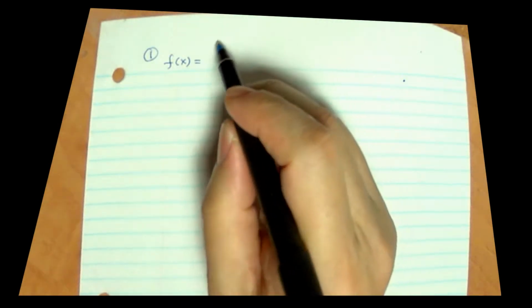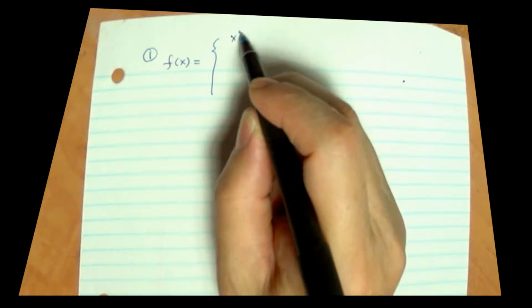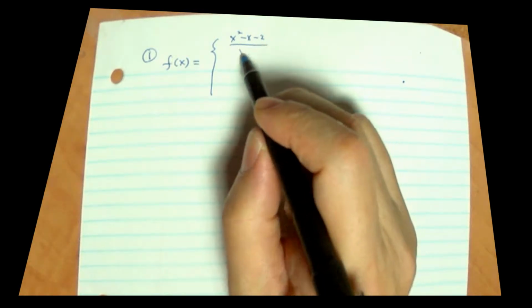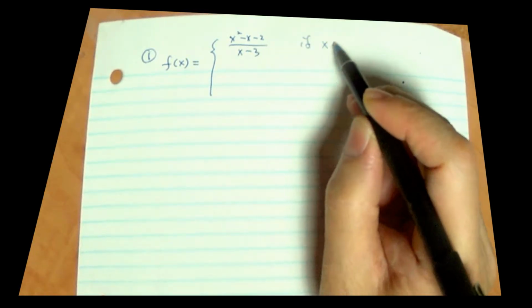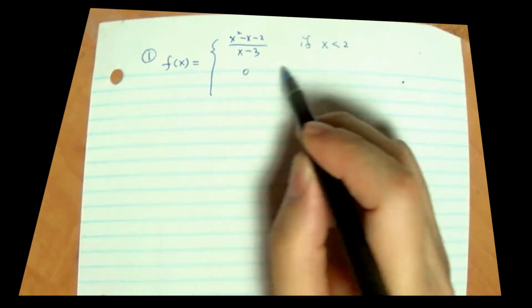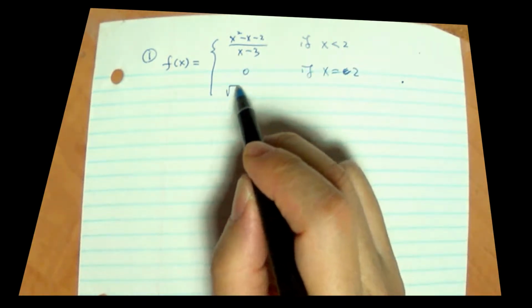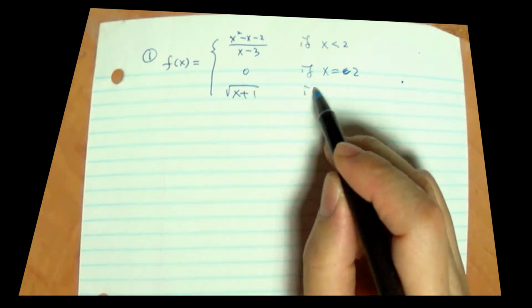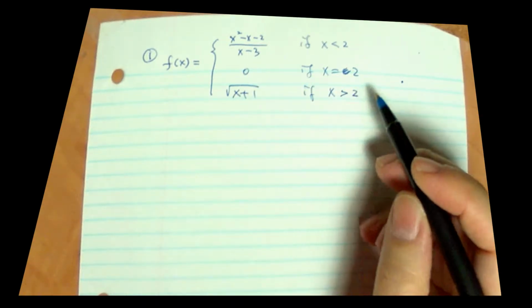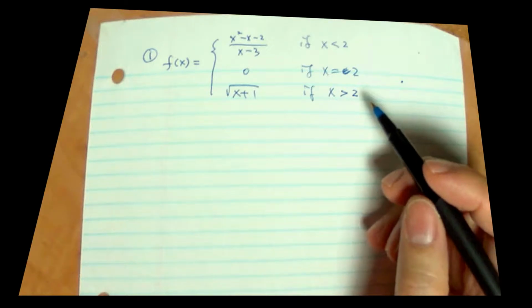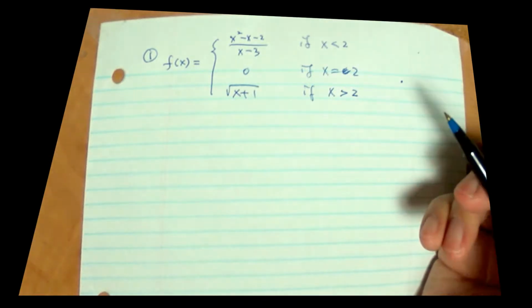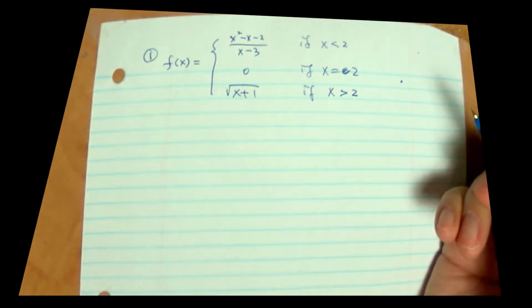So this is number 1, for the function f of x. That is x squared minus x minus 2 over x minus 3 if x is less than 2, but it will be 0 if x is equal to 2, and it will be square root of x plus 1 if x happens to be greater than 2. So determine the domain of continuity. In other words, you can just assume that it's all real, but find the discontinuity.